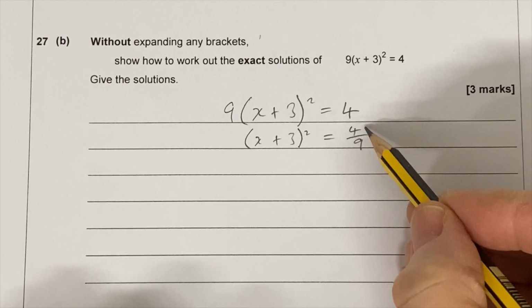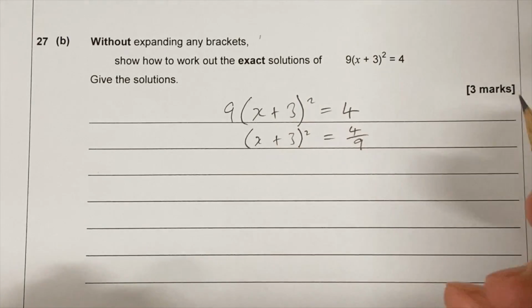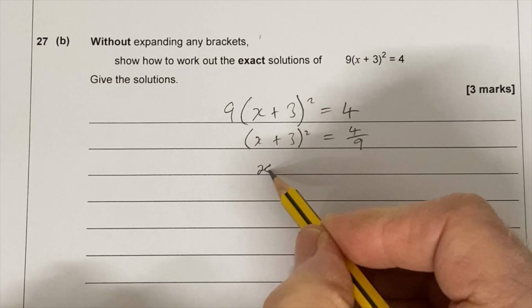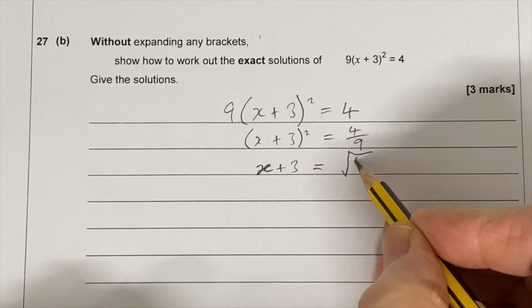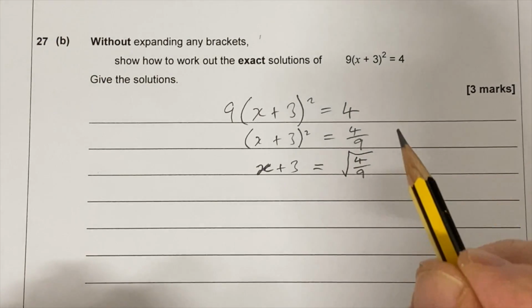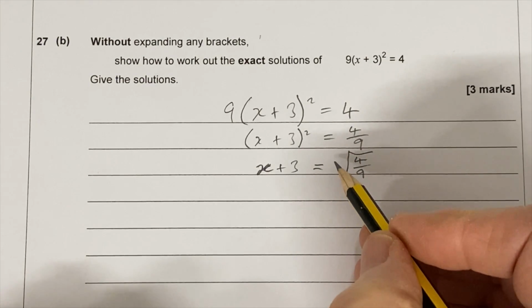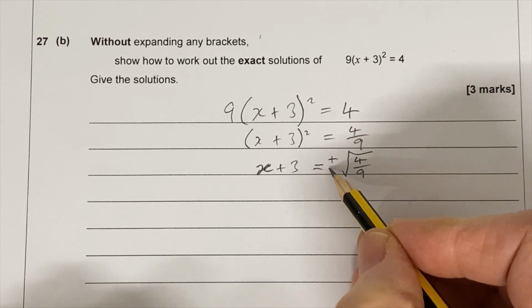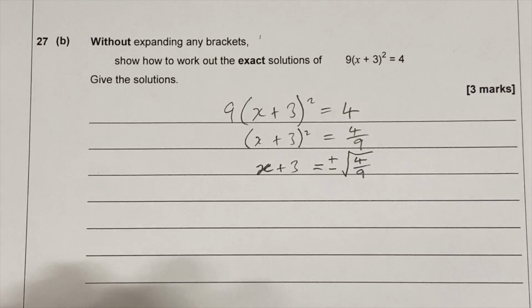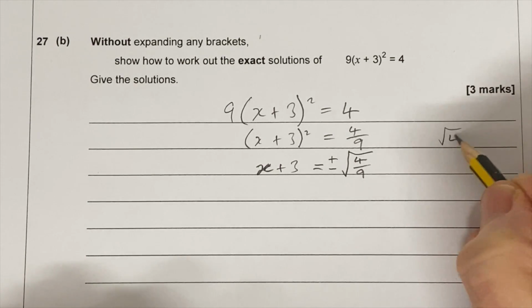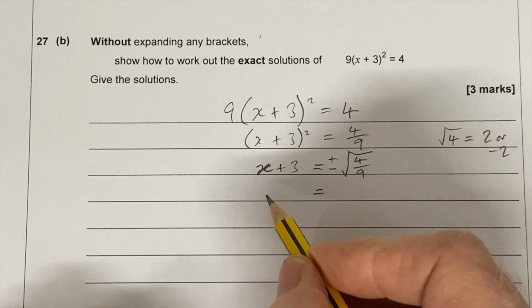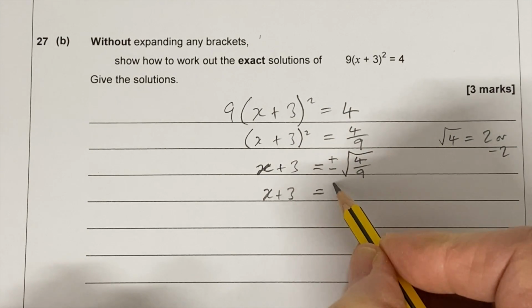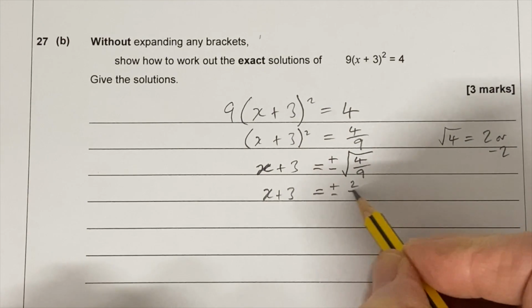And you may notice that both of those are square numbers, so we can square root this and say x plus 3 is the square root of 4 over 9. But the vital thing to remember is when you square root something, it can be plus or minus. It can be positive or negative. For example, we could say the square root of 4 is 2 or minus 2. And so that's what we've got to remember here. So let's do this square rooting. So x plus 3 is equal to plus or minus 2 over 3.